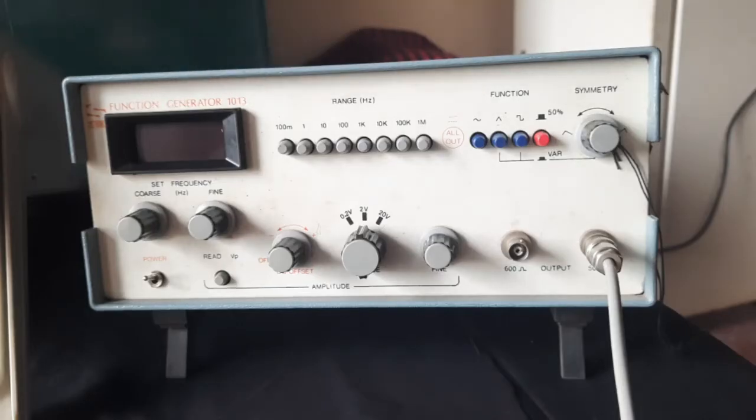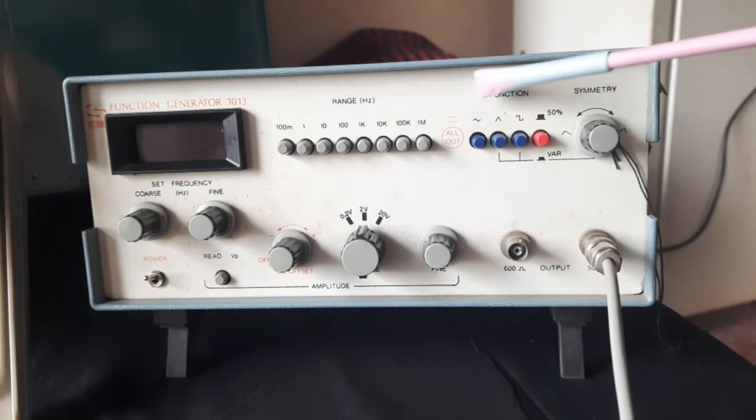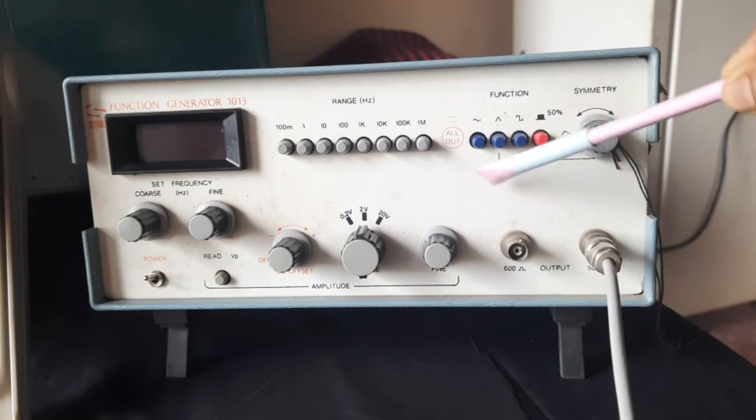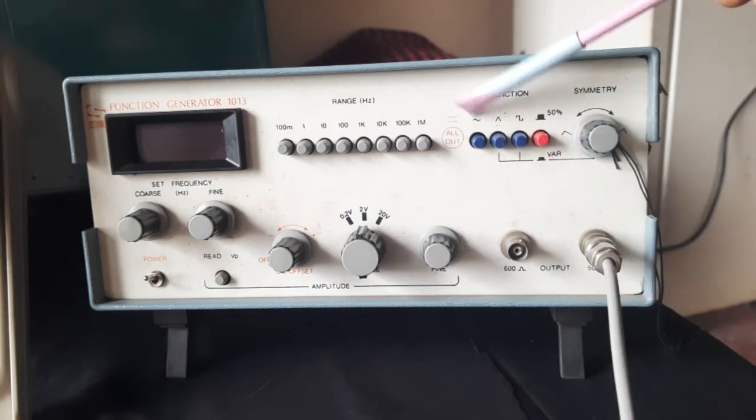Function generator. This is also known as signal generator because it provides the required input signal for our electronic circuits. The various parts of this function generator: first, the function selection section. Here you can select it as a sine wave.